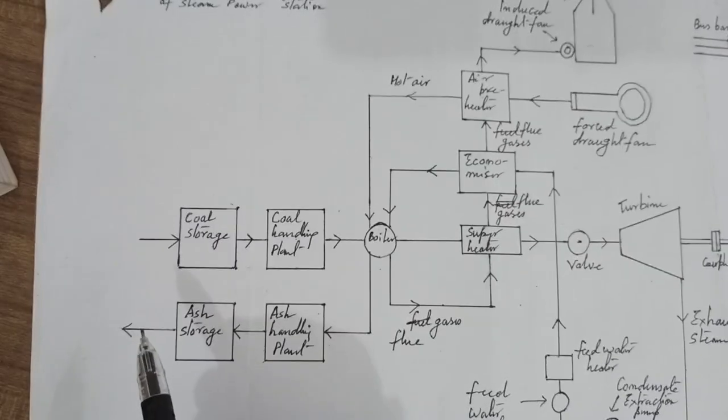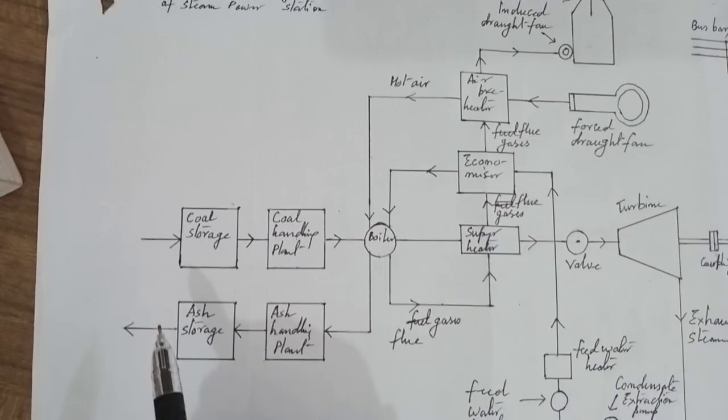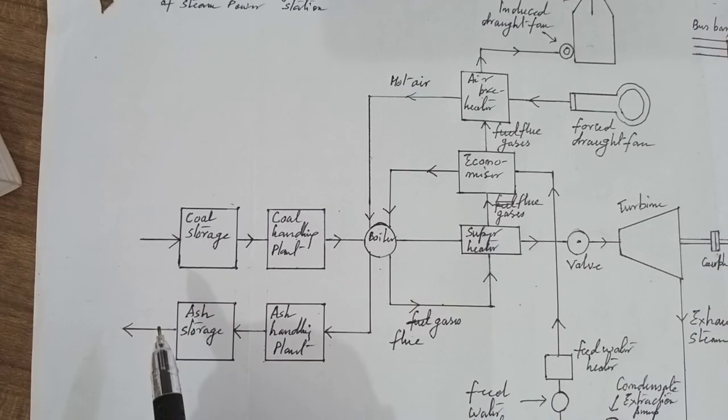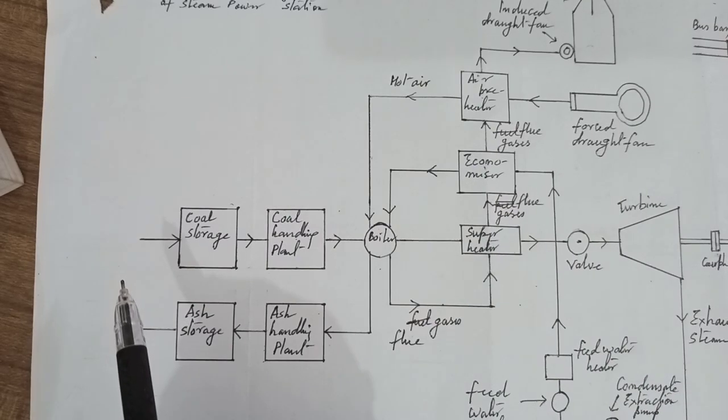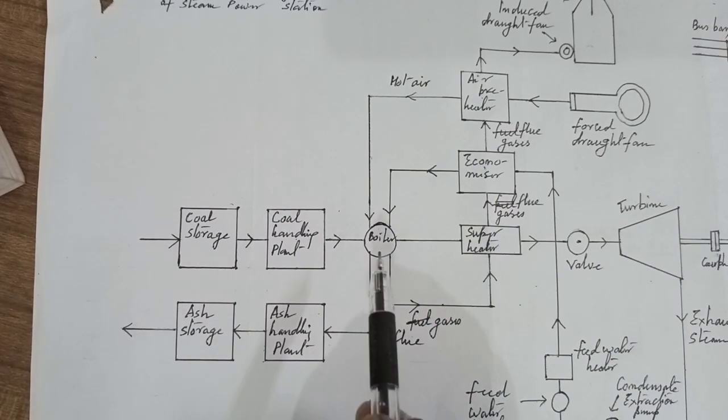Air preheater. An air preheater increases the temperature of air supplied for coal burning by deriving heat from the flue gases. Air is drawn from the atmosphere by a forced draught fan and is passed through air preheater before supplying to the boiler furnace.